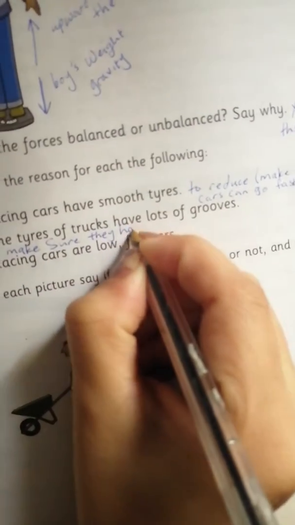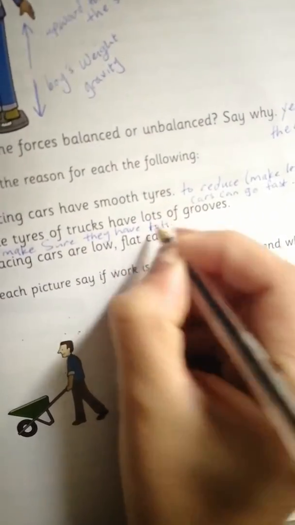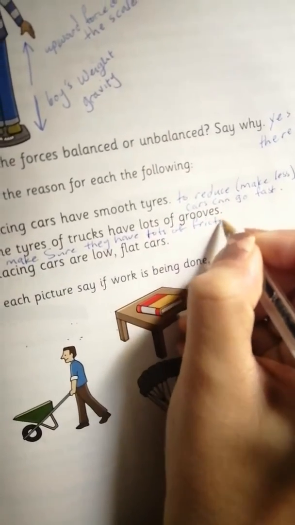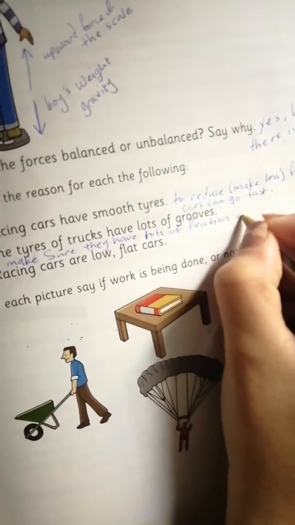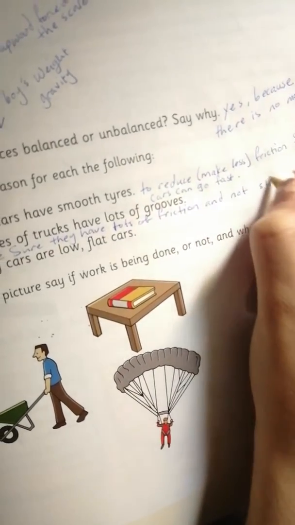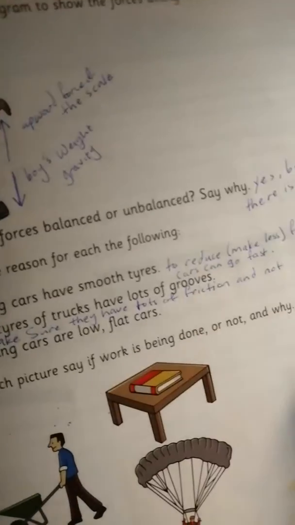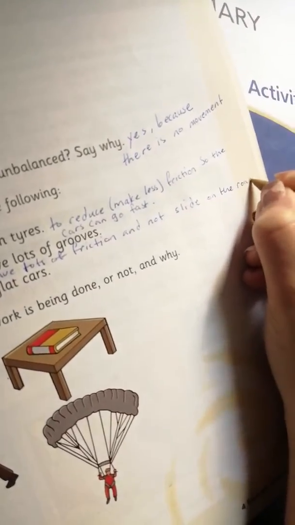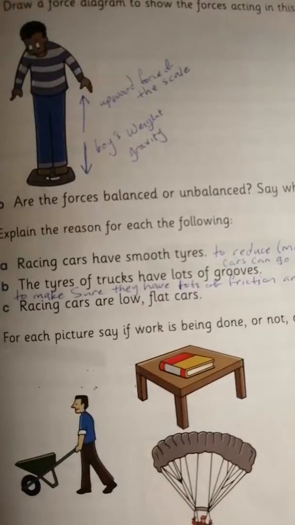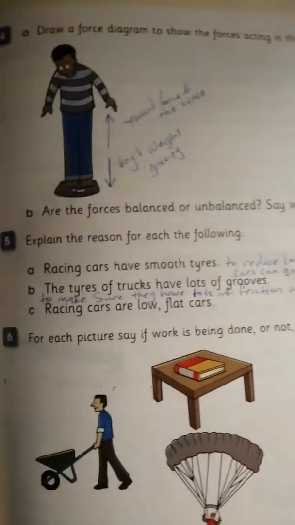To make sure they have lots of friction and not slide on the road. Here's the answer. To make sure they have lots of friction and not slide on the road.